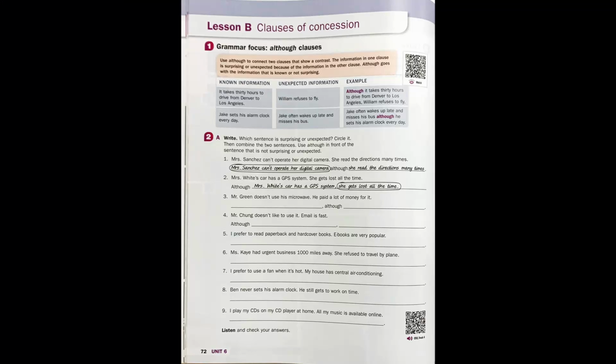So now let's go to page 72, and now we are going to talk about grammar. Today we are going to learn about clauses of concession, and we are going to use a special word, although. Okay, so open your student book on page 72 and let's dig in.